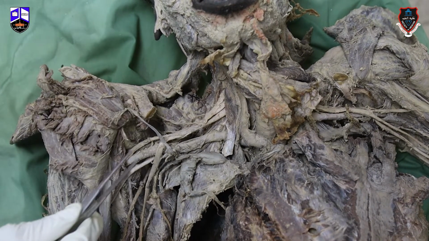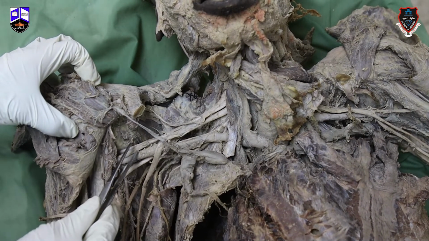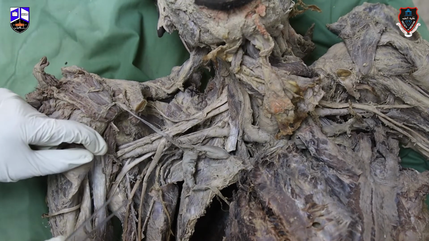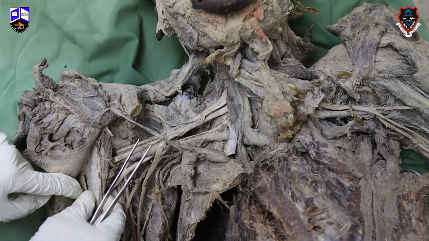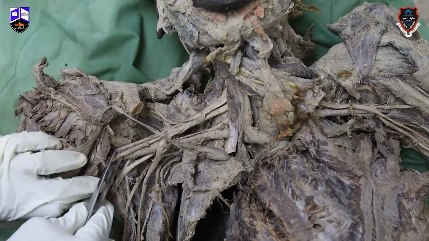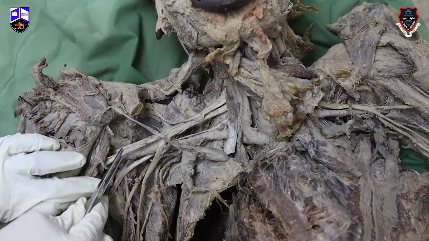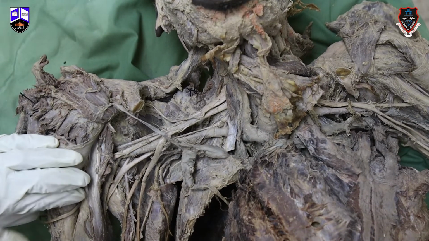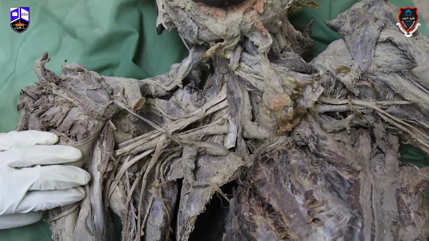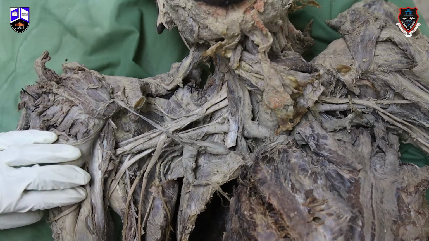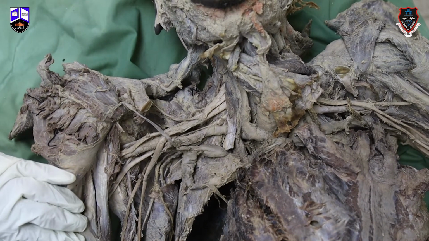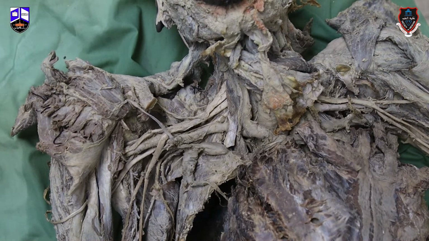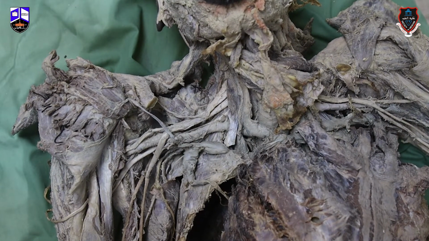The second one is this one that pierces the coracobrachialis muscle. It is called the musculocutaneous nerve. The musculocutaneous nerve supplies the coracobrachialis, the biceps, and the brachialis muscle, and continues downward to form the lateral cutaneous nerve of the forearm.